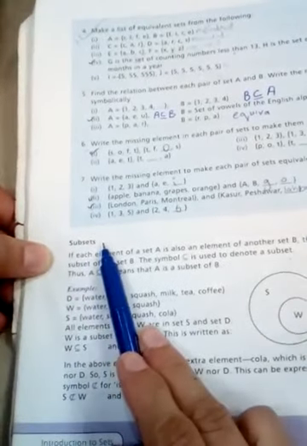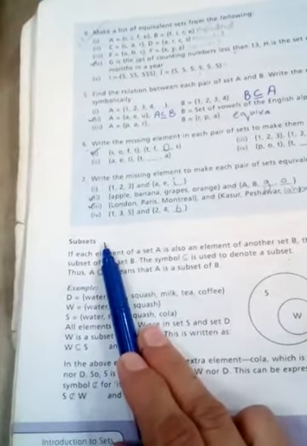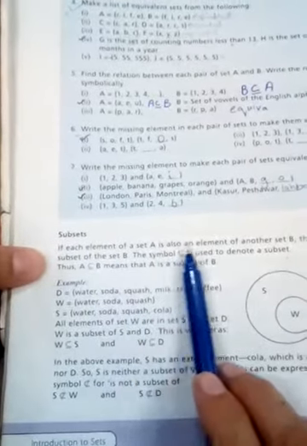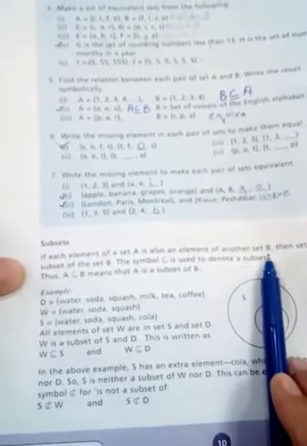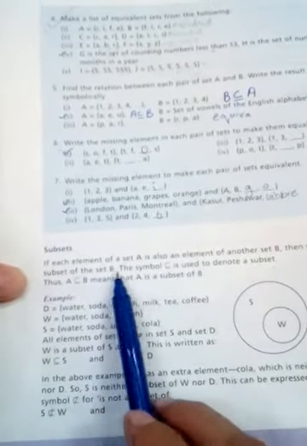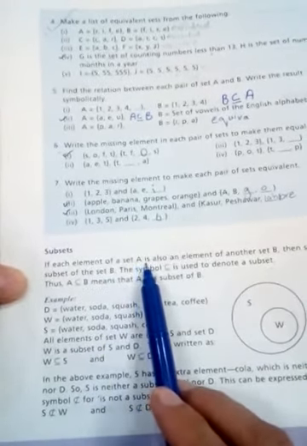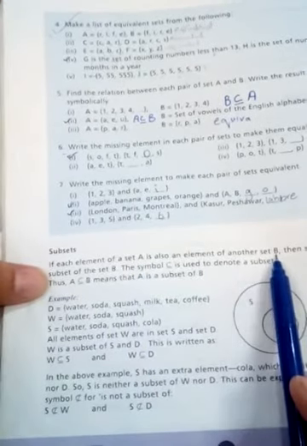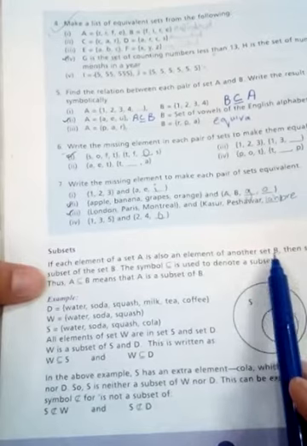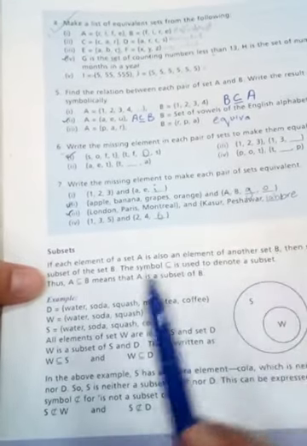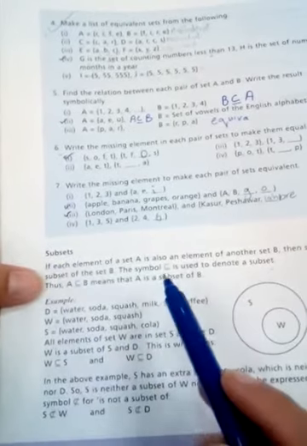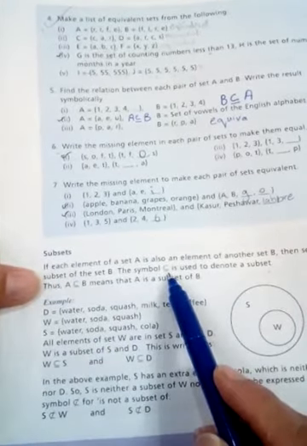I had already explained it to you in my previous video, but I'm going to explain it again. If each element of a set A is also an element of another set B, then set A is called the subset of set B. If there is a big set A, and some elements of set A are in set B as well, then set B is called the subset of set A. For subset, we use that symbol to denote it.